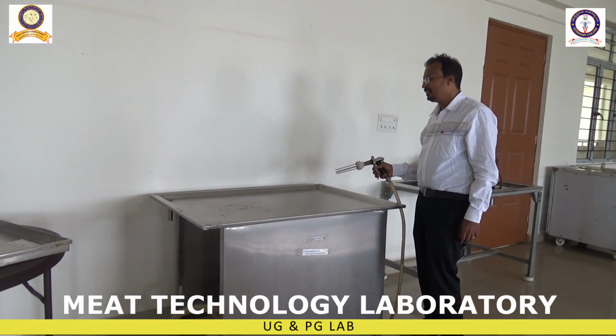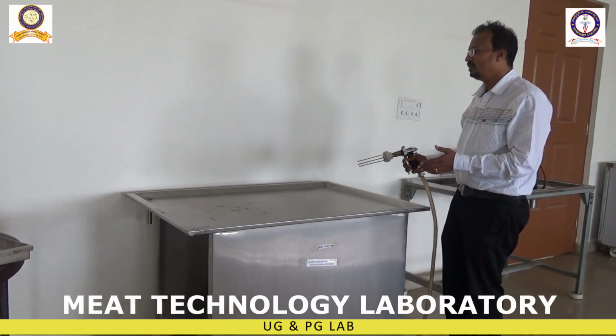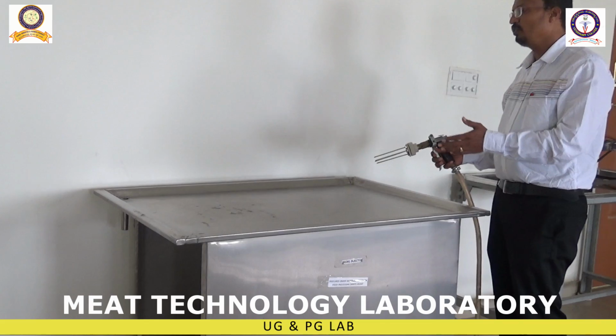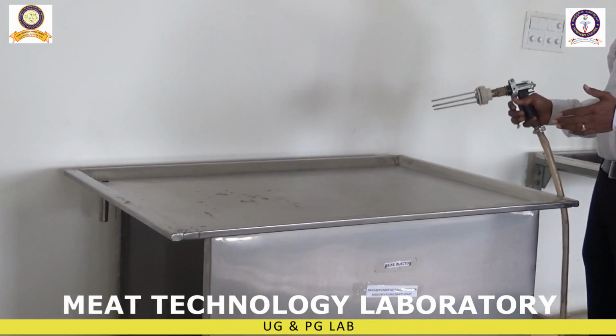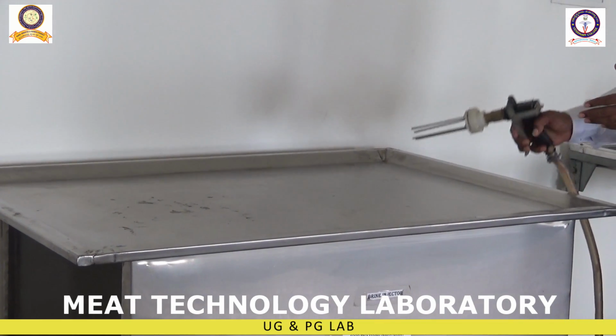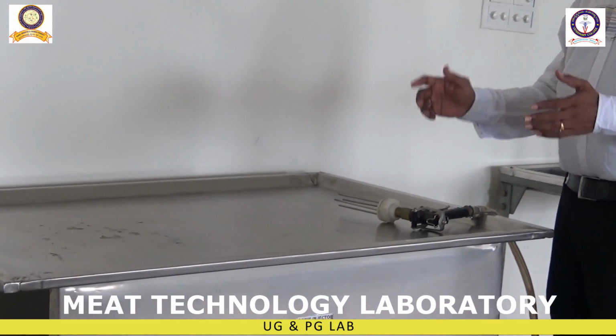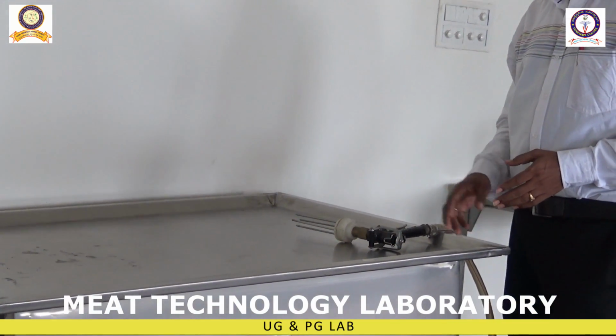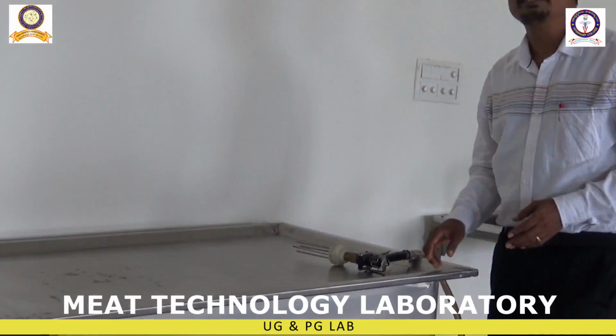This is a brain injector. In this, after slaughter, you place the whole sheep and inject the brain and cure it for 1 or 2 days at refrigeration temperature. Once you cure it, we can directly go for cooking under fire, and we can consume it directly.